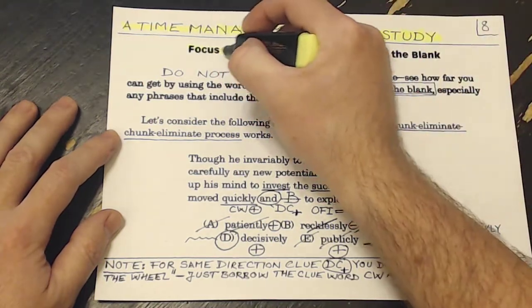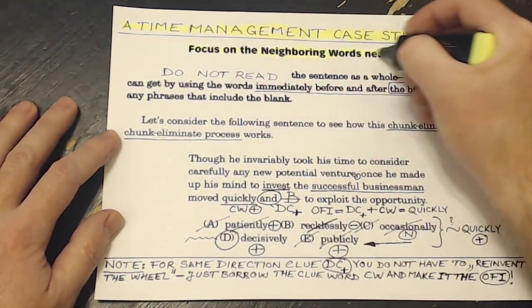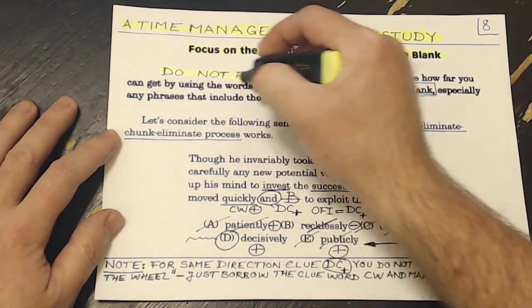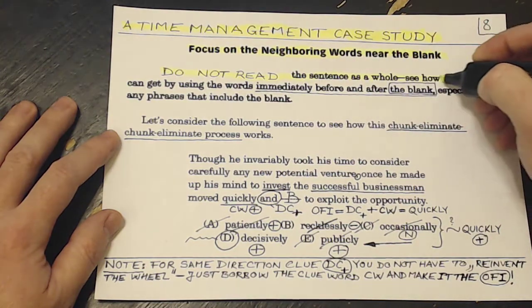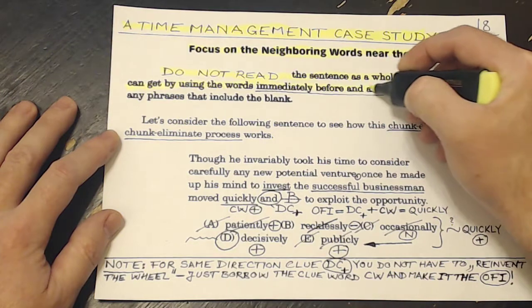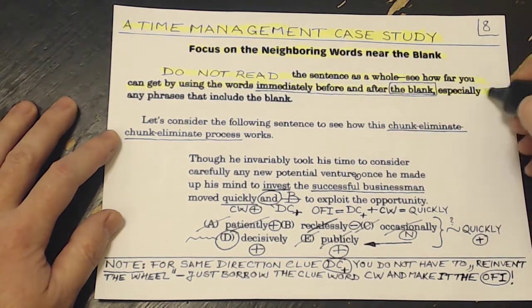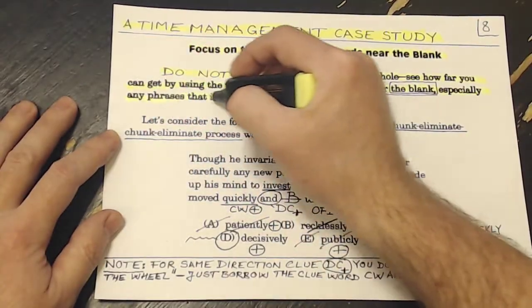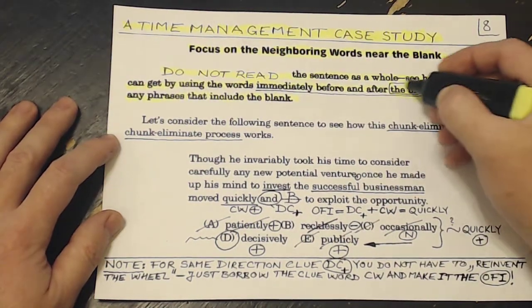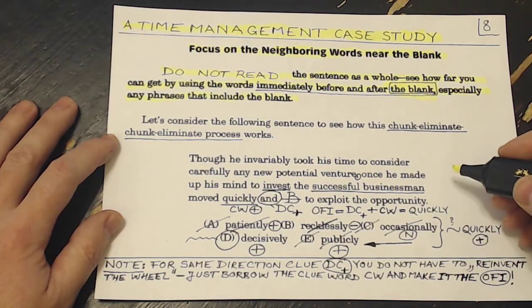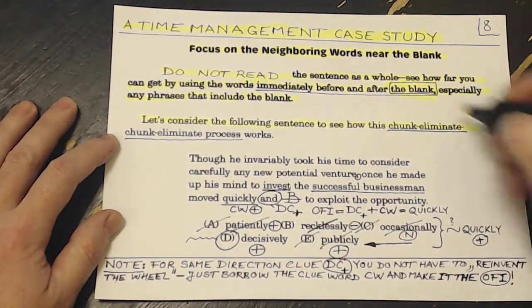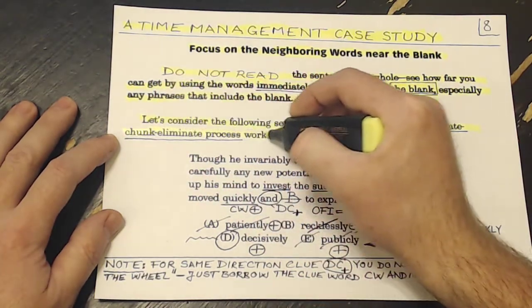Basically, we want to focus on the neighboring words near the blank. So, do not read the sentence as a whole. See how far you can get by using the words immediately before and after the blank, especially any phrases that include the blank. So the blank is center stage in this process. Now let's consider the following sentence to see how this chunk elimination process works.